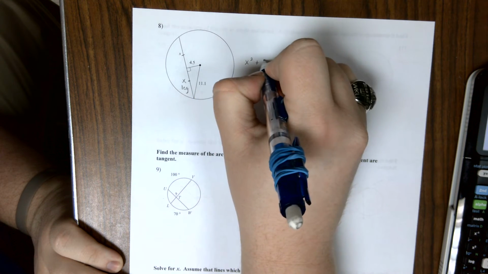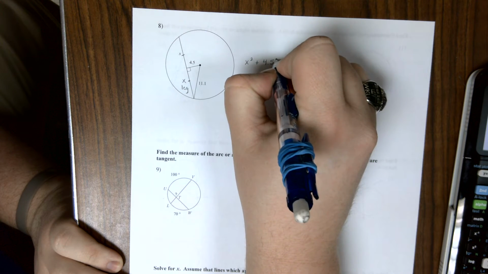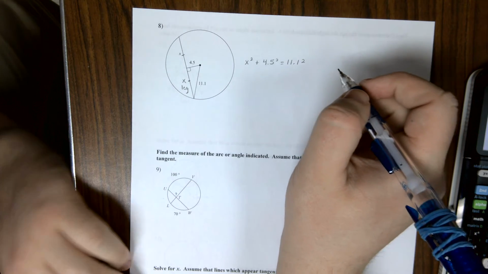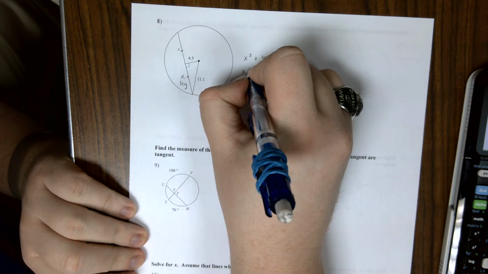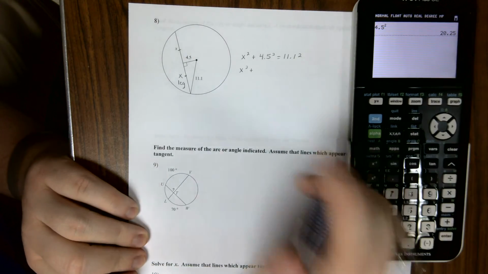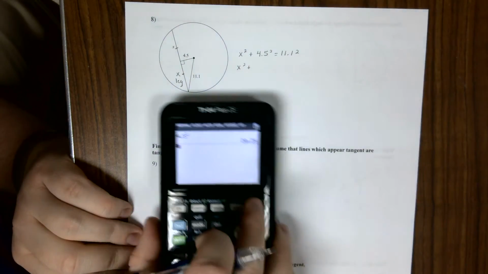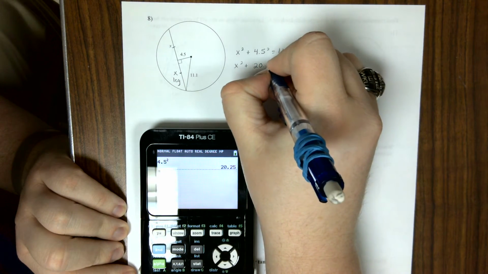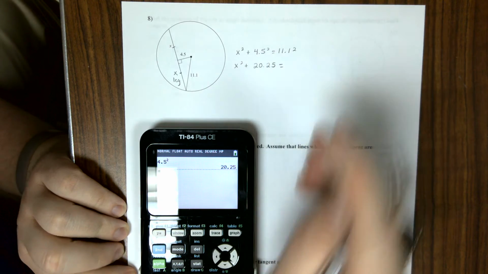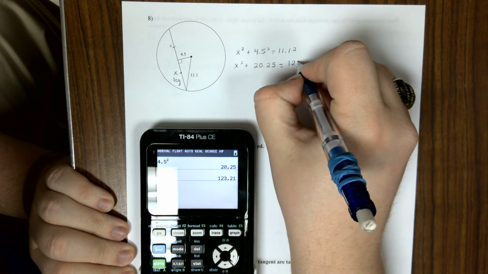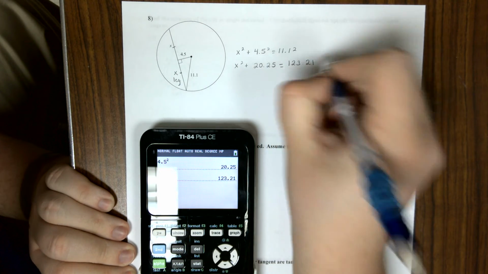So x squared plus 4.5 squared equals 11.1 squared. What is 4.5 squared? I don't know that off the top of my head. 20.25. Let me put that here. I don't have enough counter space. 11.1 squared is 123.21.